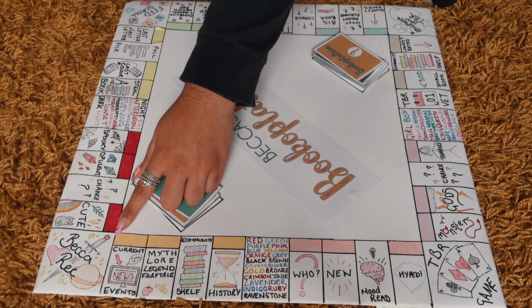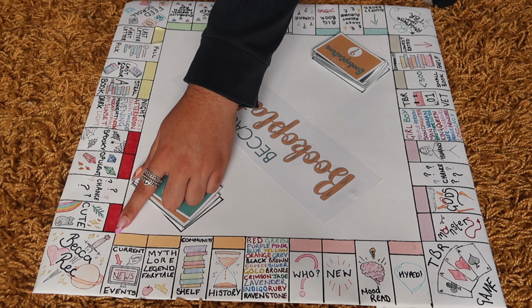The last one is current events. This one is anything that is inspired by topics that are relevant to society today and how we live. An example of this would be like racism or homophobia. You do also have the option of reading a non-fiction book for this one as well.